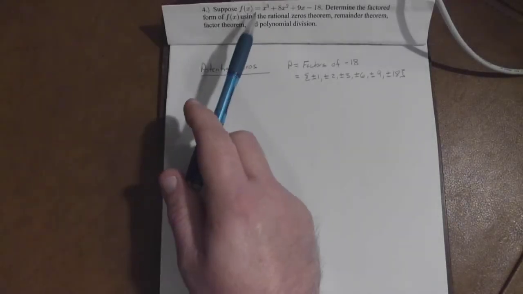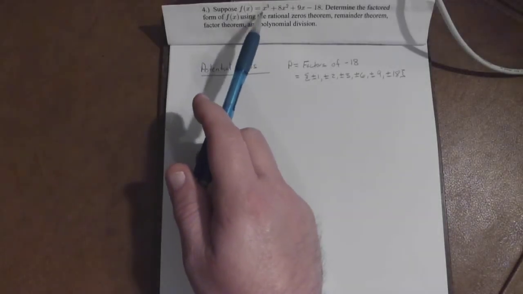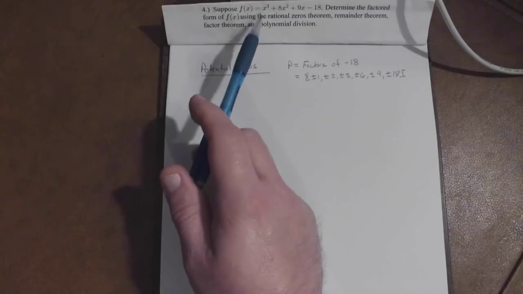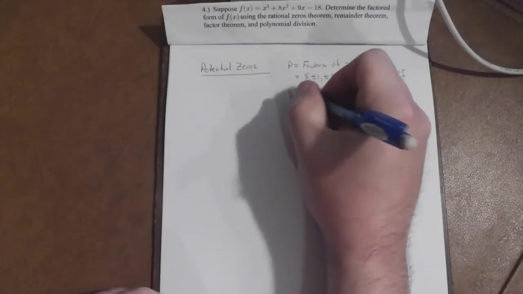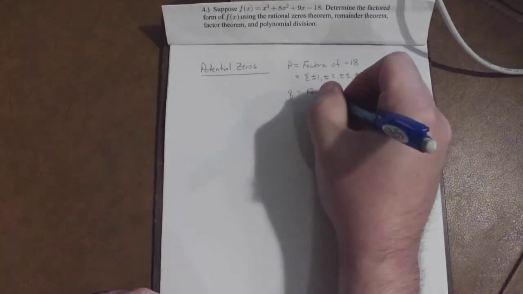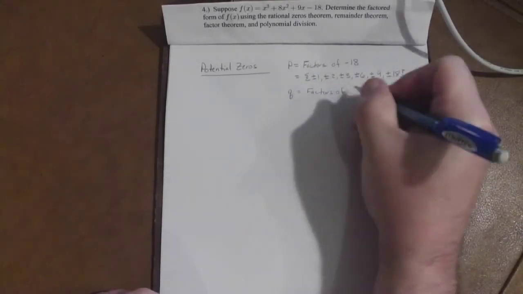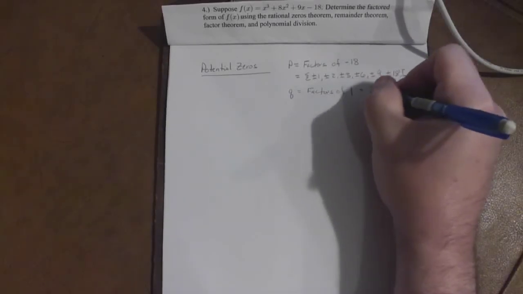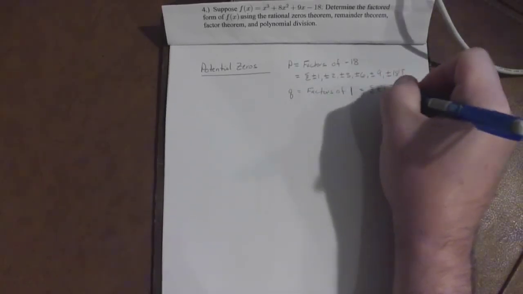All right. The potential zeros theorem is also going to have us look at the factors of our leading term's coefficient, that being the factors of q here, right? If we call q the factors of, now notice in this case we have a rather simple leading coefficient there, and that is the value of 1. Those factors are simply plus or minus 1.